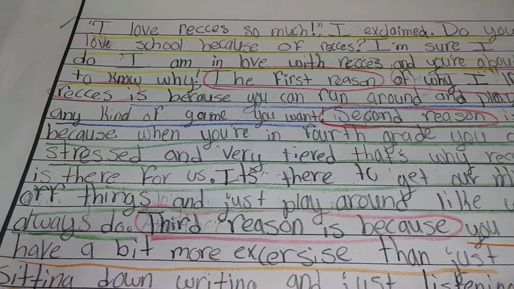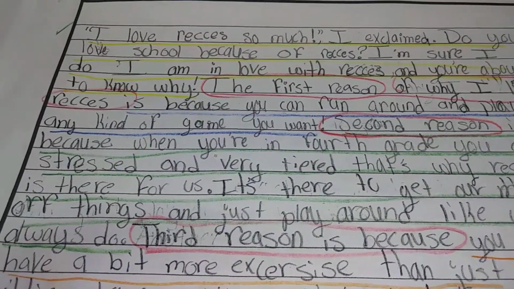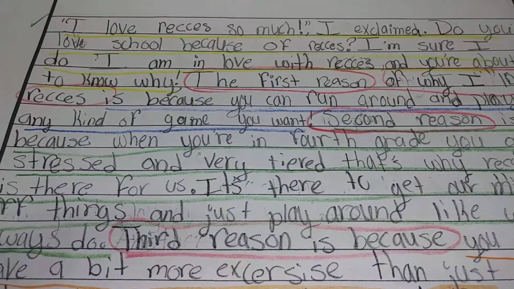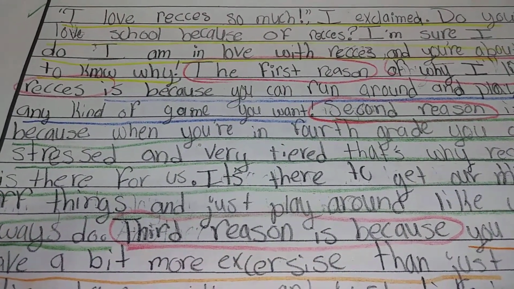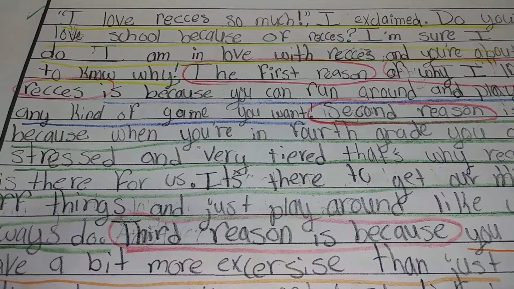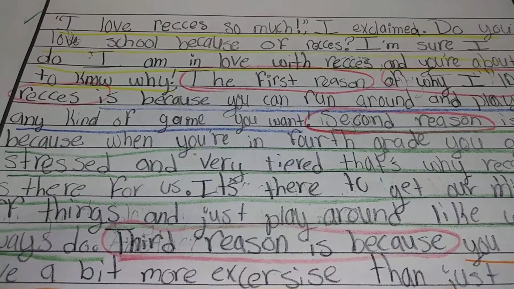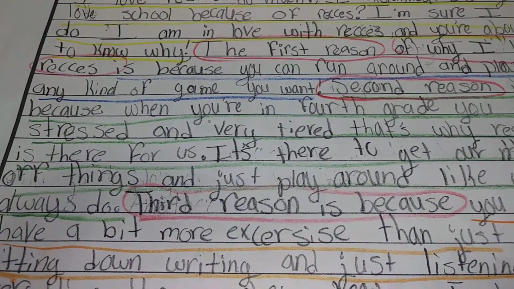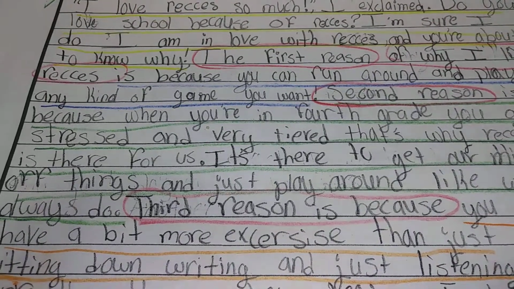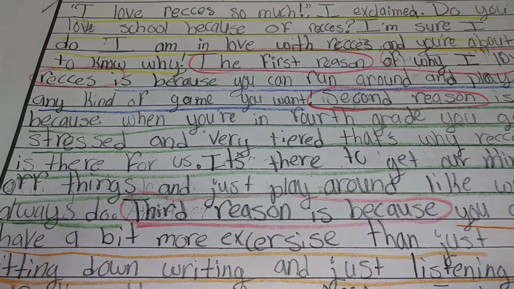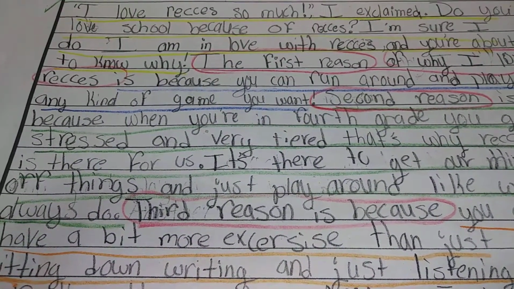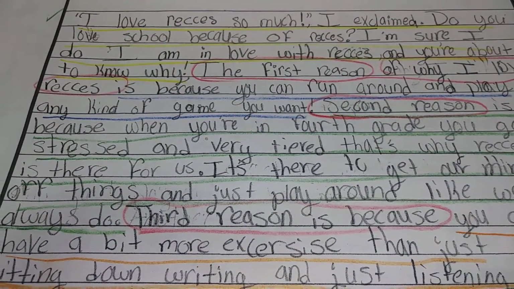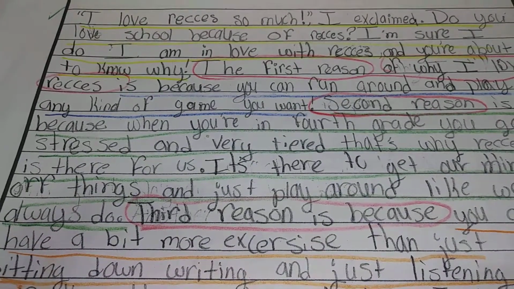And what I would love to know is, how does the playing at recess get rid of that stress? What is it that happens when you're doing that? Who helps you get rid of the stress? What do you do? How is it that you relax that causes this stress to go away?